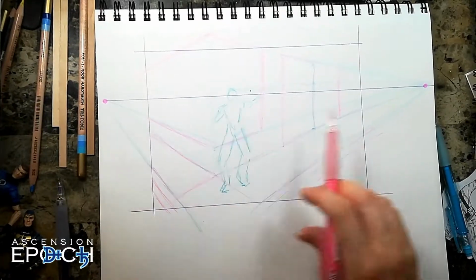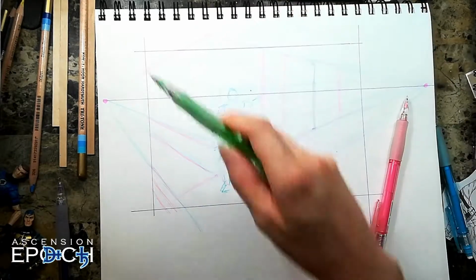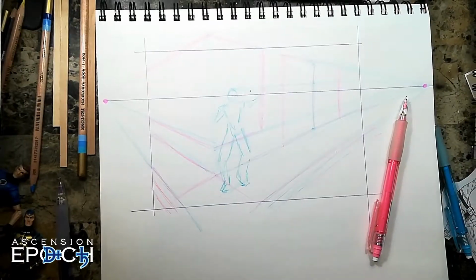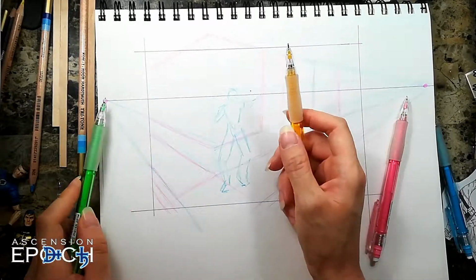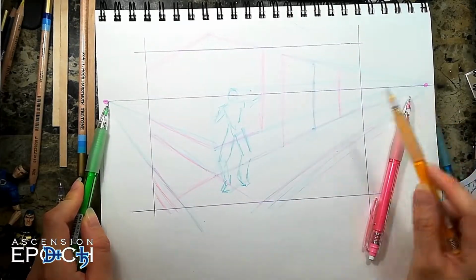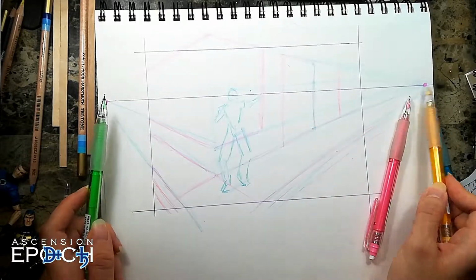Now if I was doing this for my own drawing, I always use two different colors. And I usually use these two, and I'll make all the lines going to one vanishing point this color and all the vanishing points going to this line this color.